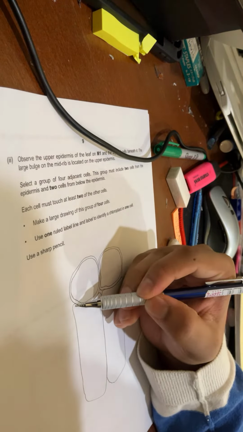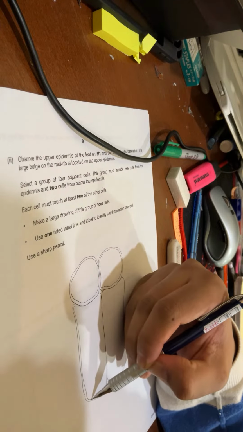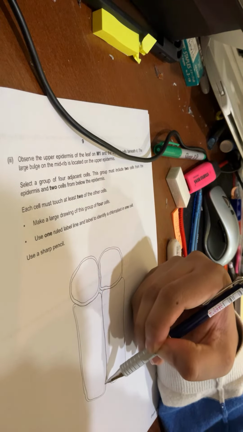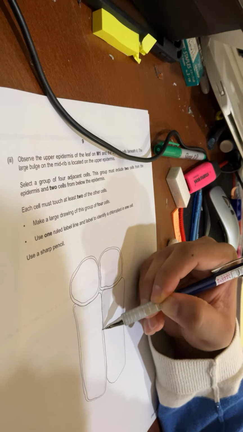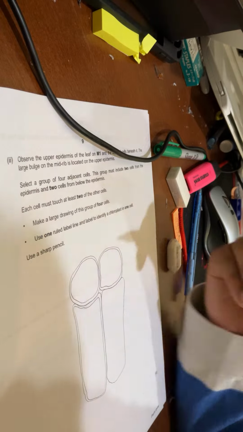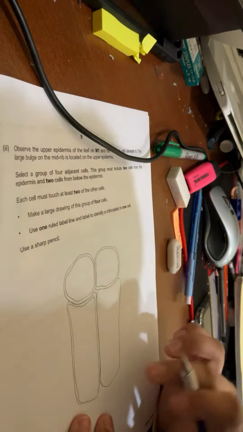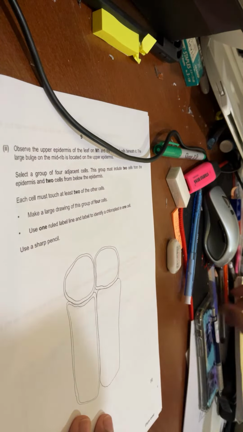Okay, now I'm trying to draw cell wall. So once you draw the cell wall, you need at least 3 lines. This is very crucial, because if you do not draw, and see, this is bad, that thickness should not be there. So I'm gonna try to fix that as well.